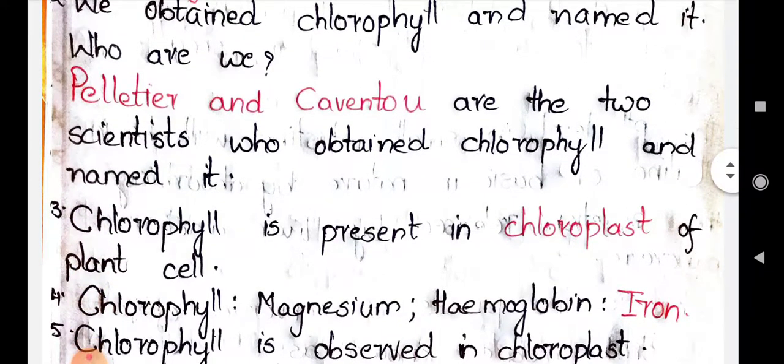The third one is: chlorophyll is present in dash of the plant cell. Chlorophyll is a pigment, but where is this pigment present? It is present in the chloroplast of the plant cell. We know that plant cells have plastids, and there are three different types of plastids: one is chloroplast, the other is chromoplast, and the third is leucoplast. So here chloroplast is the answer for the third bit.